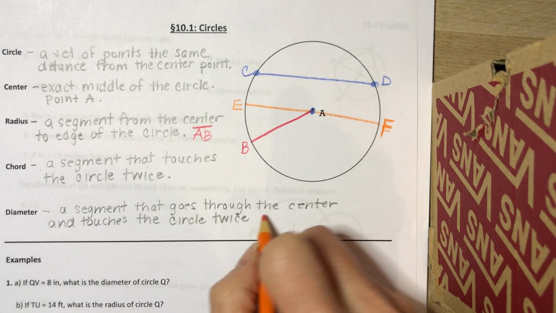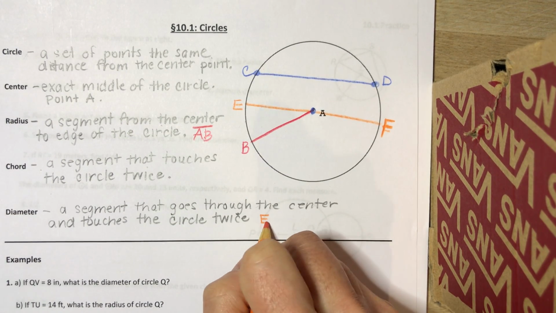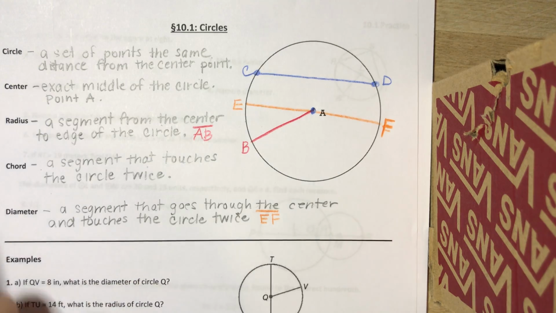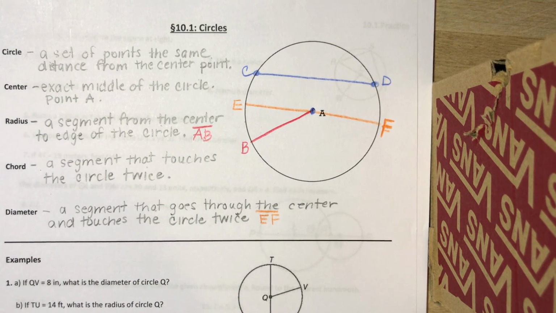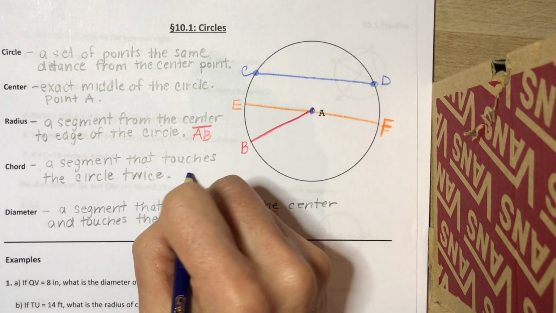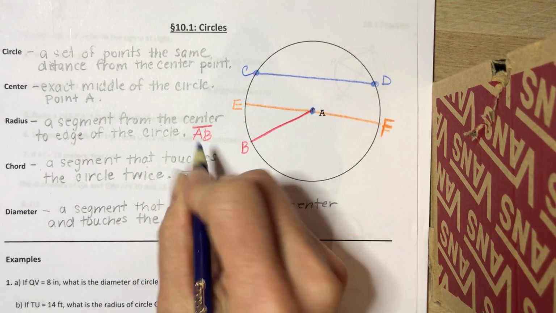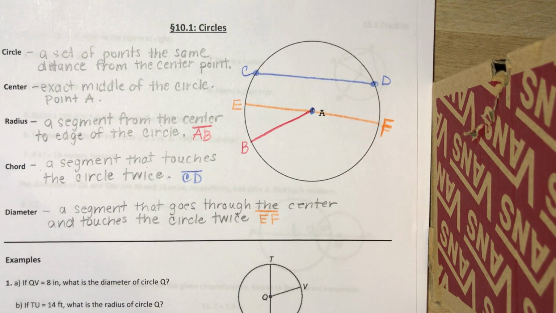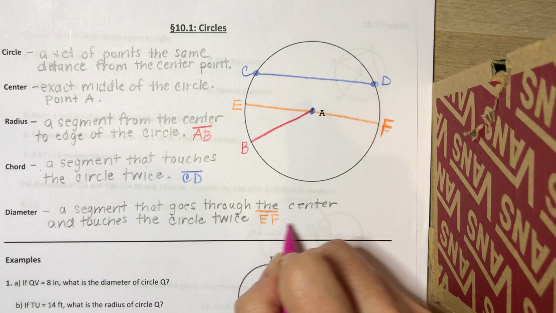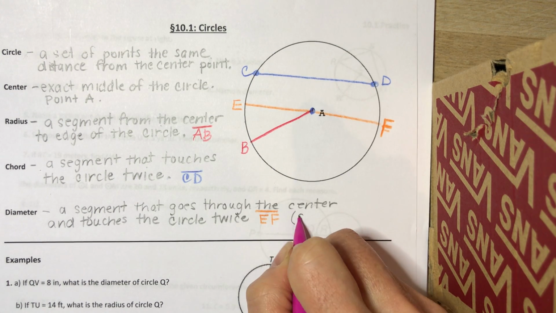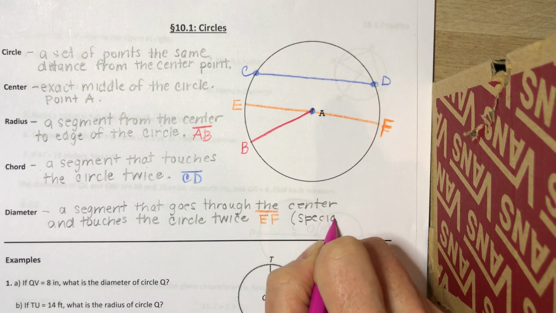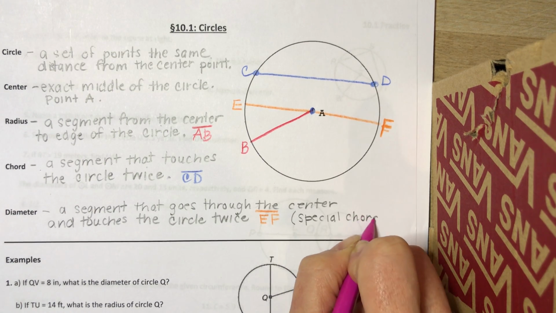And let's call that EF with our segment bar. I just noticed I didn't name my chord CD. And for diameter, I also want to put it's a special chord because it goes through the center point.